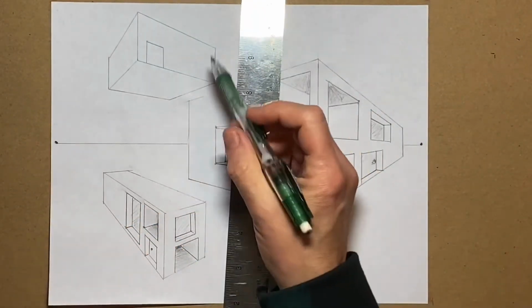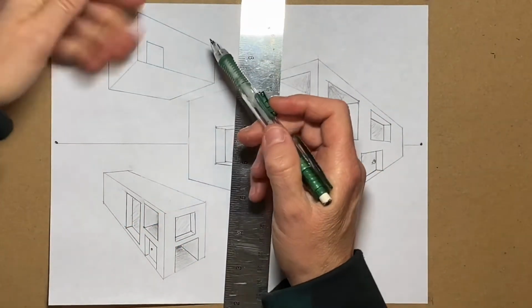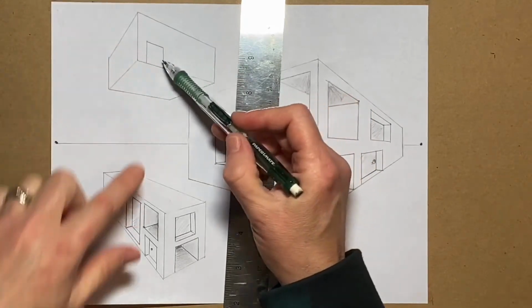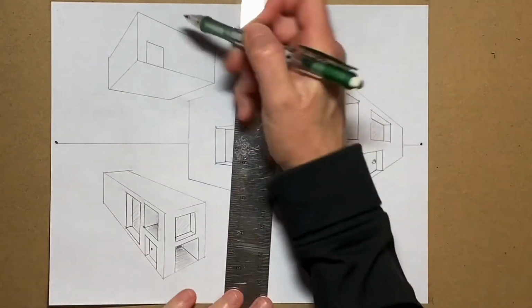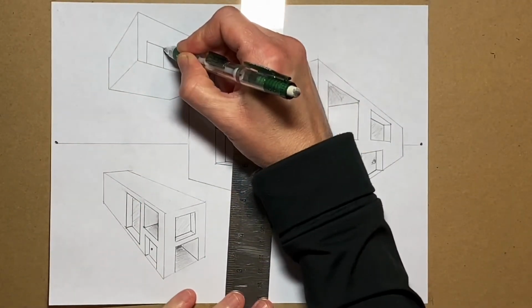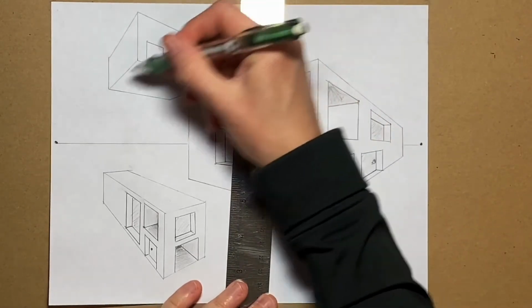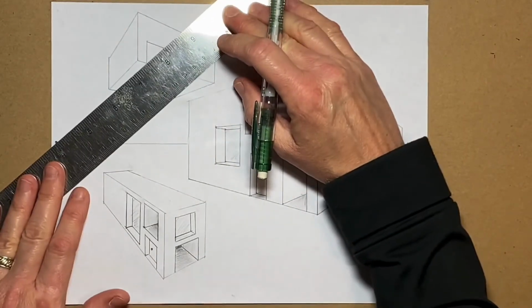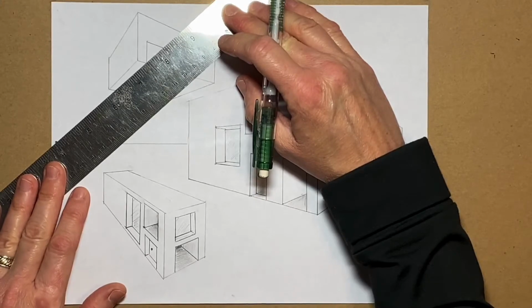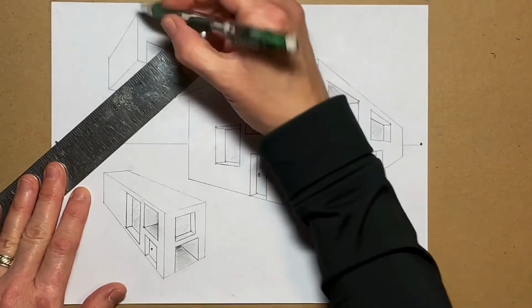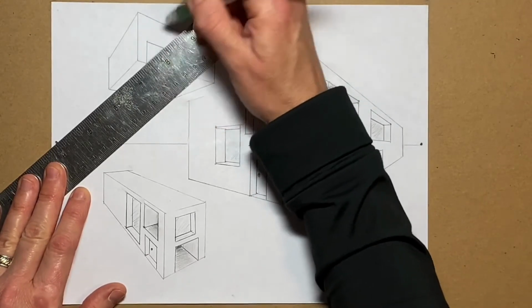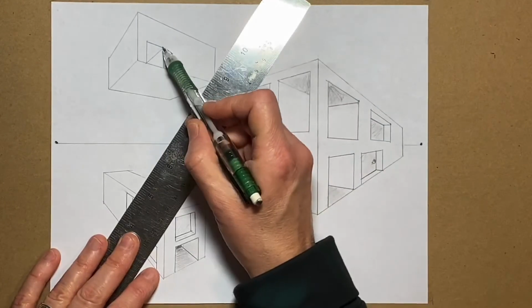Okay, now remember, when we're above the horizon line, we're going to see the side and the top. So what happens here is this far corner is going to connect back to my vanishing point. It is, again, just a coincidence that it goes from corner to corner.